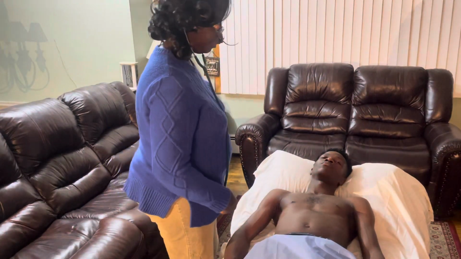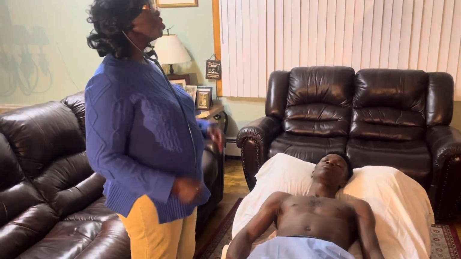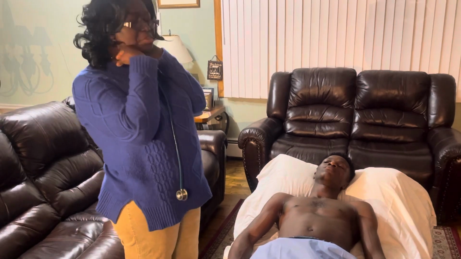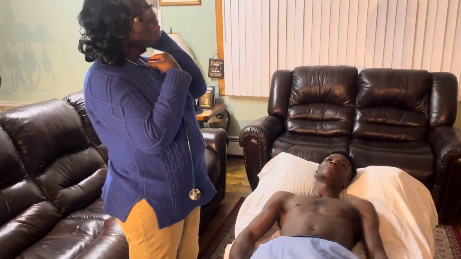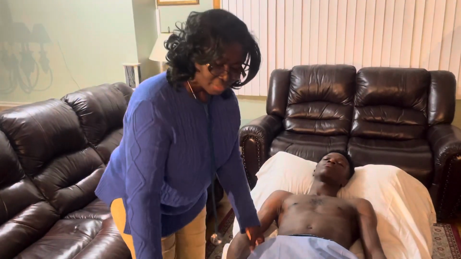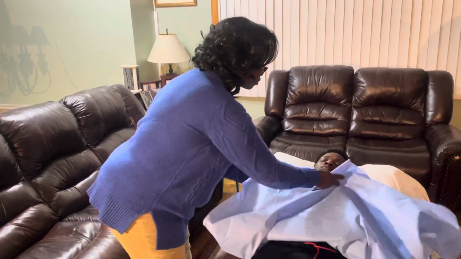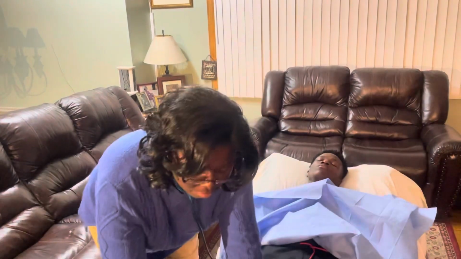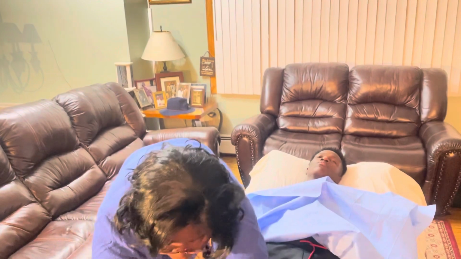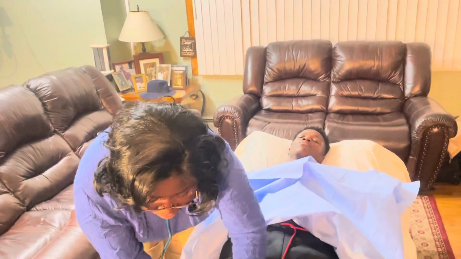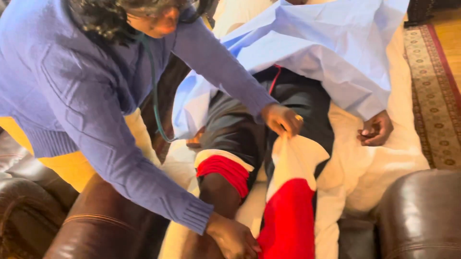Okay, so now I'll move on to the lower extremities. Okay. It's warm.